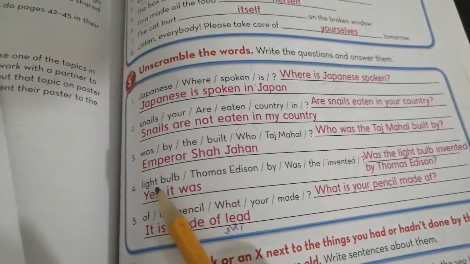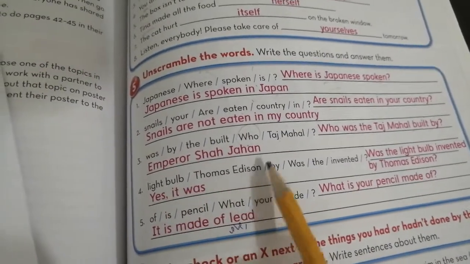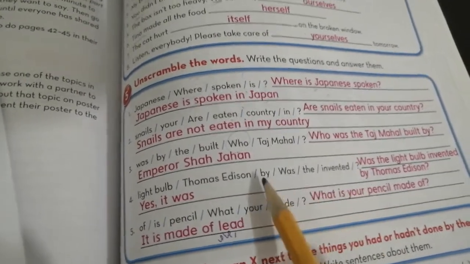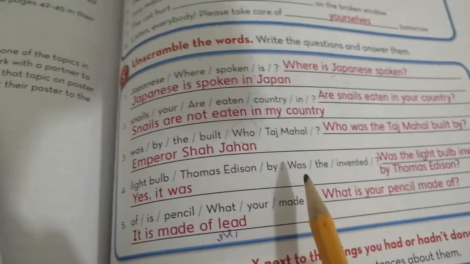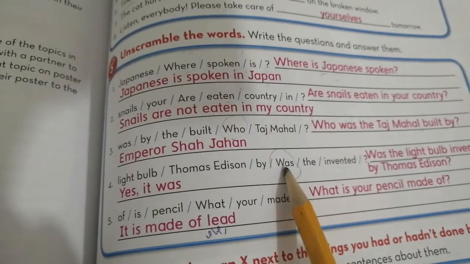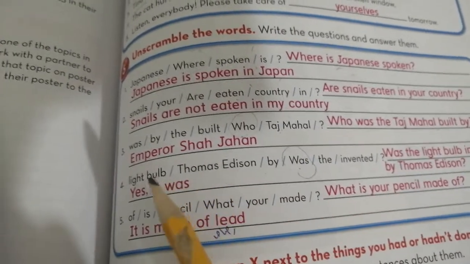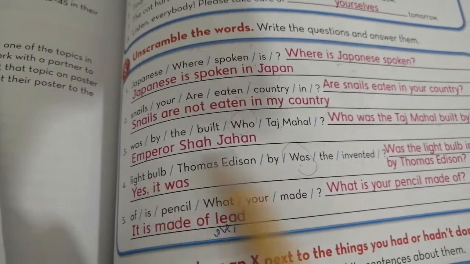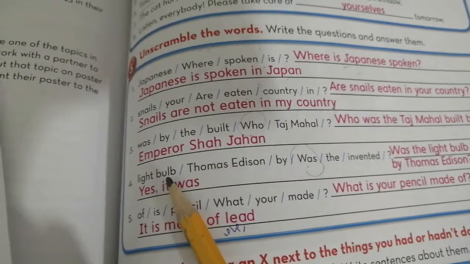Number 4. Light bulb, Thomas Edison's, by, was, the, invented. Here we don't have a WH word. We want to start with the verb to be, was, excellent. Subject, the light bulb.